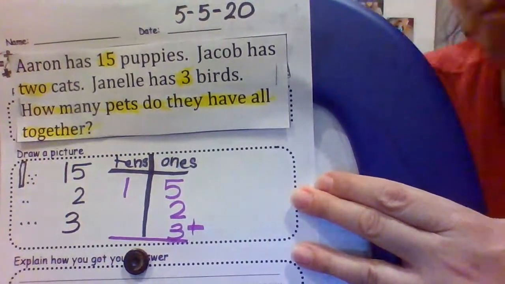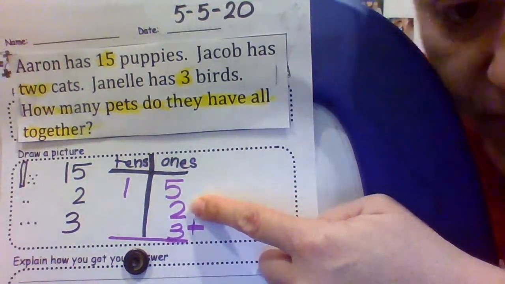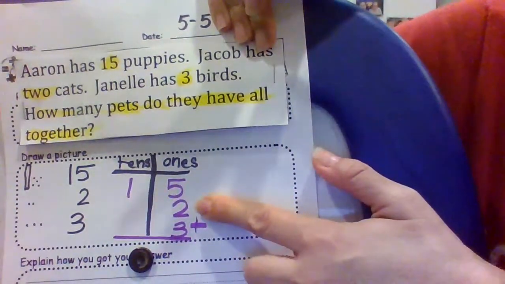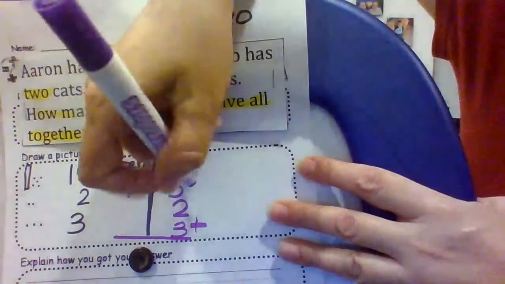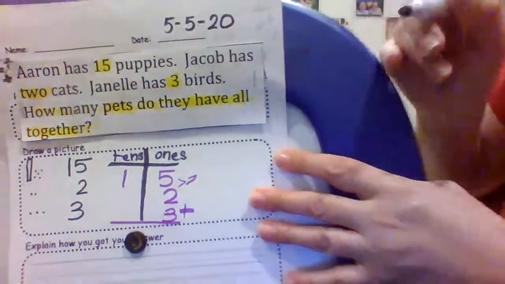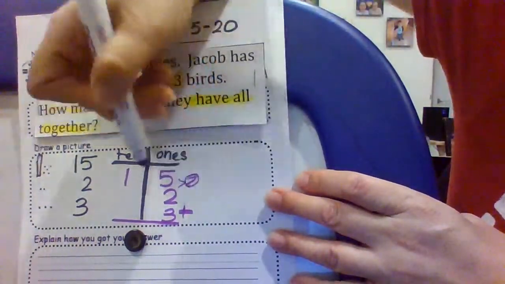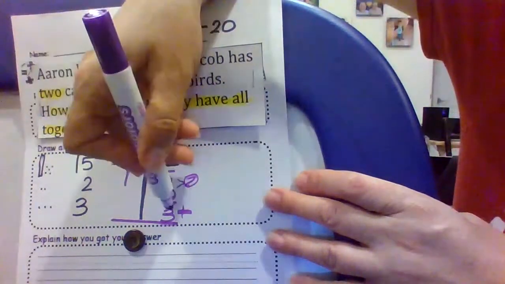Okay? What is 5 plus 2? You should be thinking 7. 5, 6, 7. And then 3 more. If 5 and 2 make 7, that's supposed to be a 7 plus that 3: 7, 8, 9, and 10.